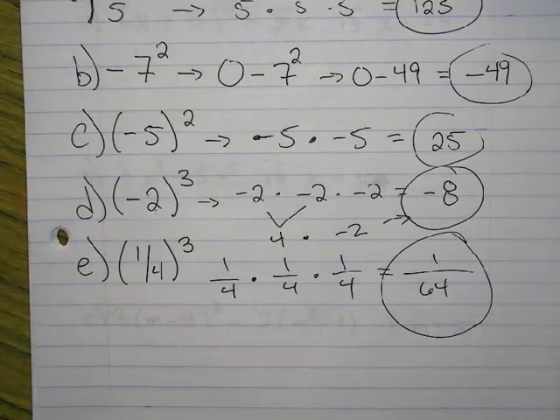We do always make sure to reduce our final fractions, or it's not correct, but simplest form. All right. Any questions on exponents? All right.